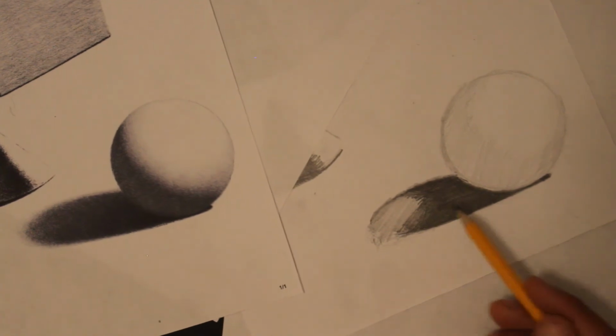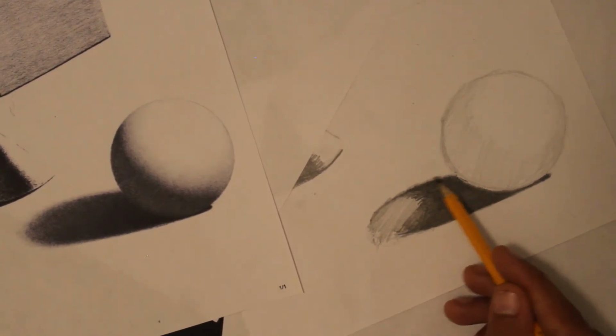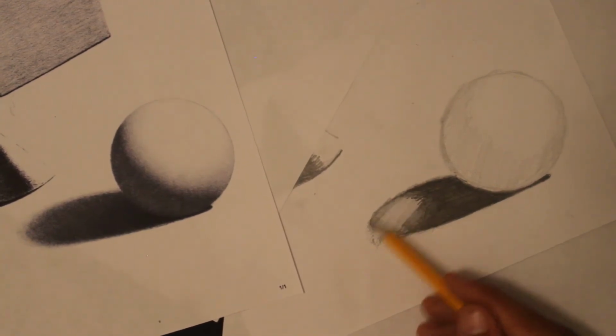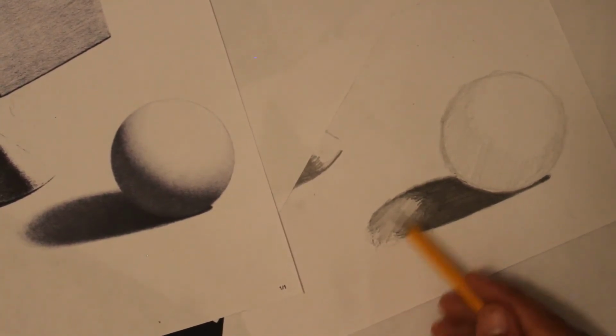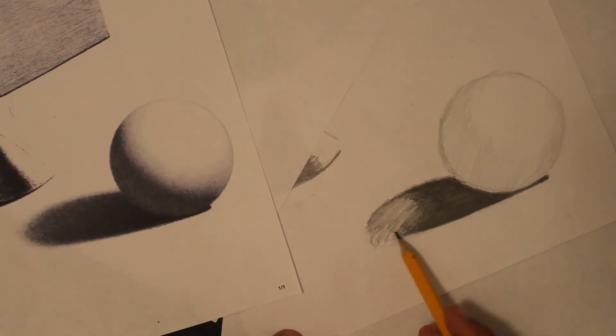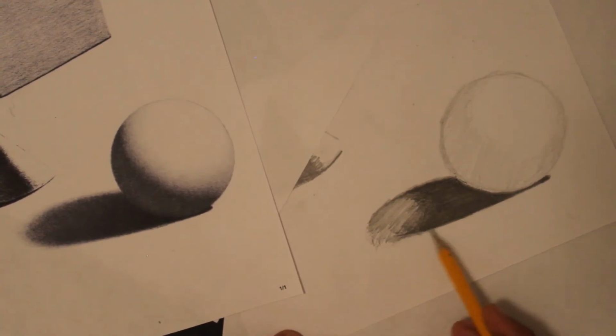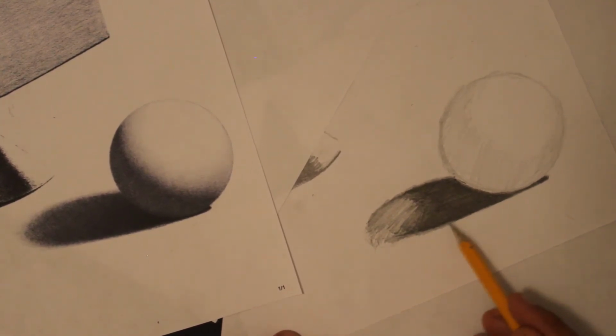Like the cone was sharp, but since this is round, it shouldn't be sharp.